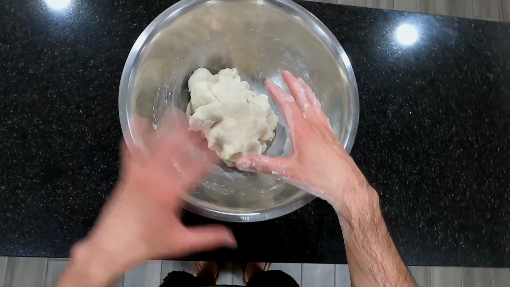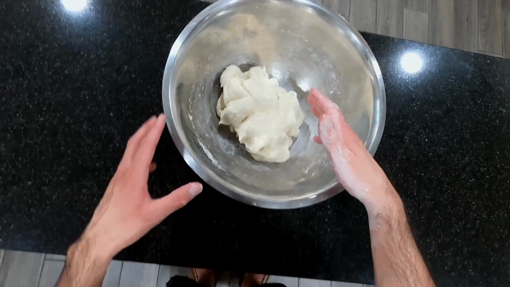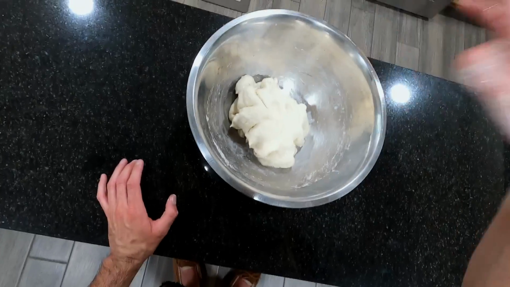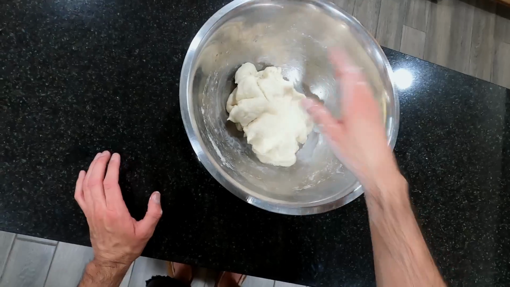And now at this point, I'm gonna go ahead and continue to hand knead this for another 3 to 4 minutes. Once it's fully smooth, then I'll go ahead and show you the next steps.